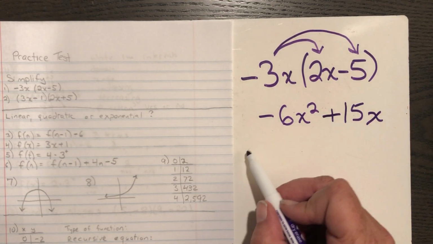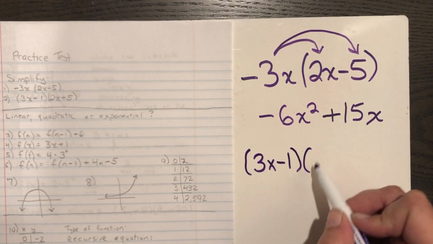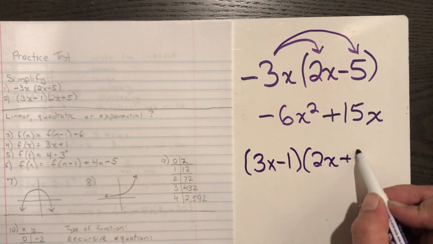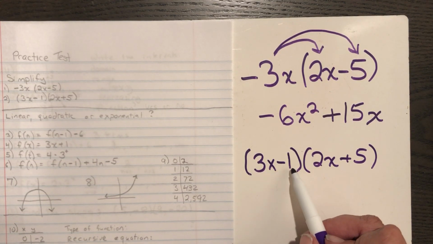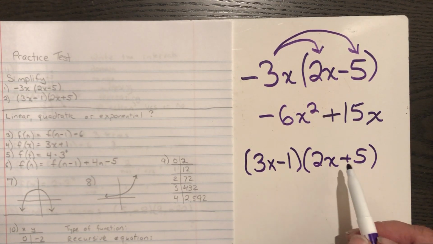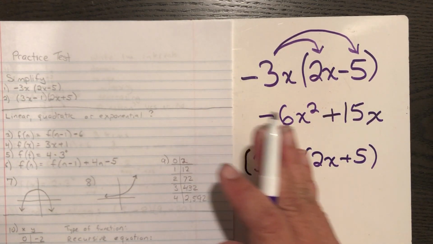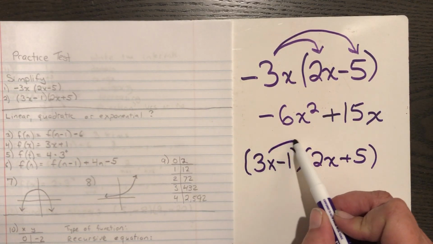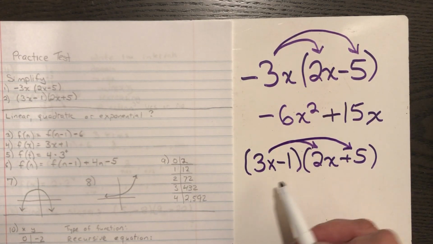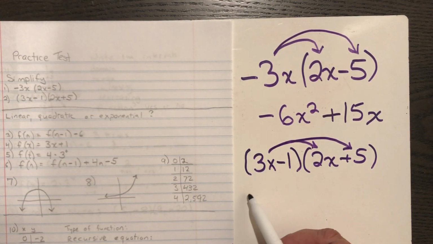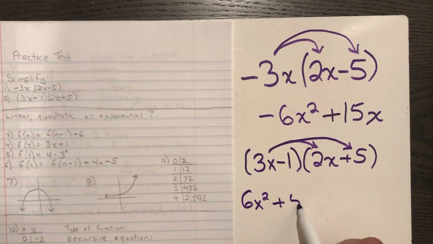The second one was a binomial, and it was two binomials, 3x minus 1 times 2x plus 5. So the idea behind this is both terms here get to multiply by both terms here. So 3x takes its turn first, then negative 1 takes its turn after that. So first we do 3x times 2x, then we're going to do 3x times positive 5. So 3x times 2x, 6x squared. 3x times positive 5, positive 15x.